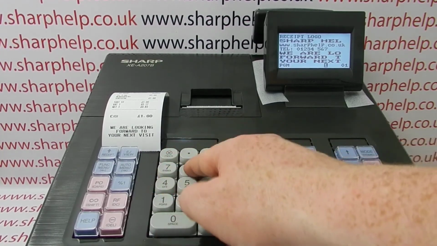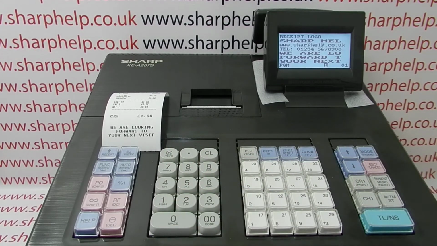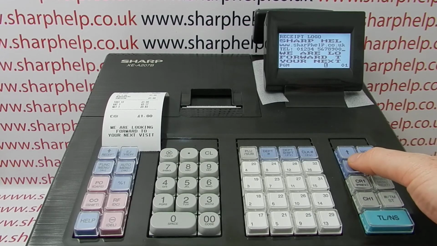Don't call this number, it's just a made up number to show you how to type in all the numbers. So there we go, that's lines 1 to 3 done. You can carry on and program whatever you want on lines 4, 5 and 6. You can also delete from lines 4, 5 and 6 if you're not using them, which is actually what I'm going to do.